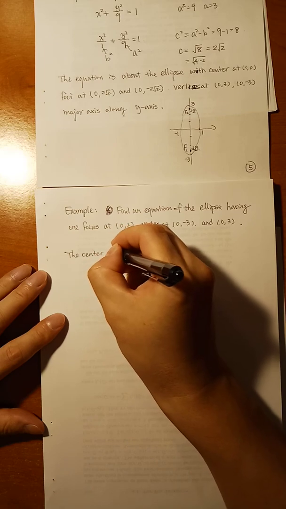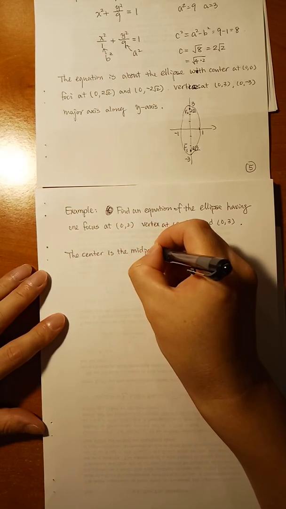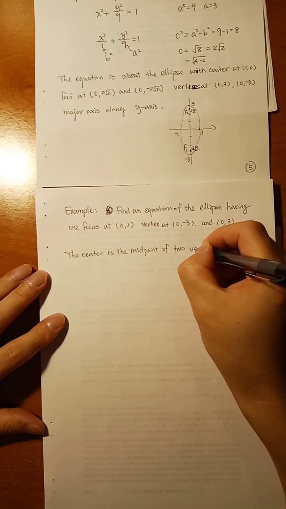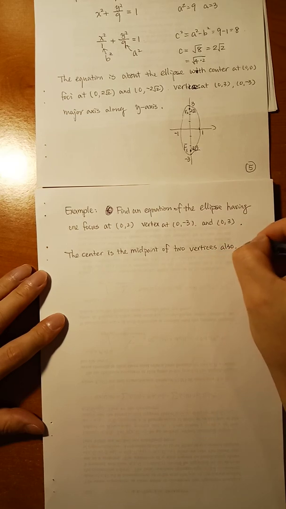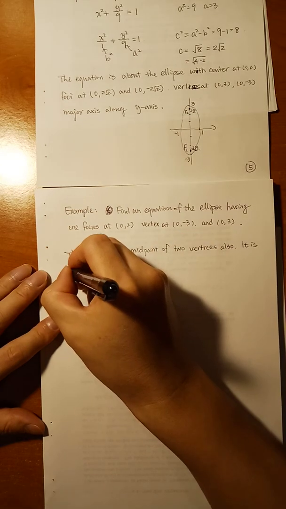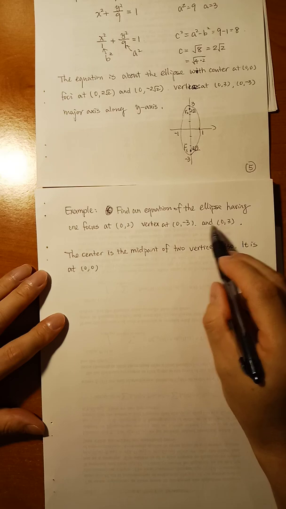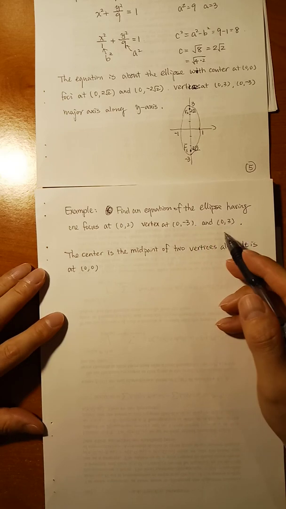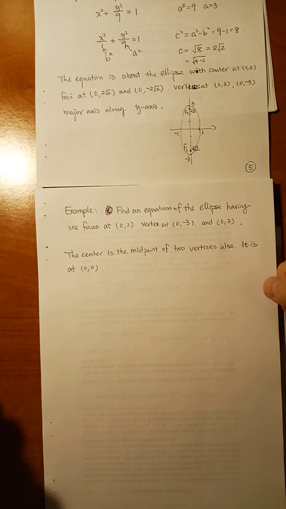It is at (0, 0), because you add 0 and 0 and divide by 2 is 0, and add negative 3 with positive 3 divided by 2 is also 0. So the midpoint is (0, 0). The center is at the origin.